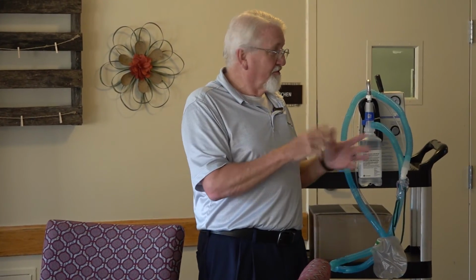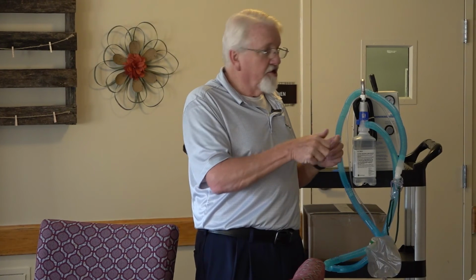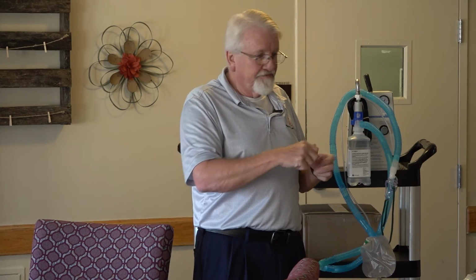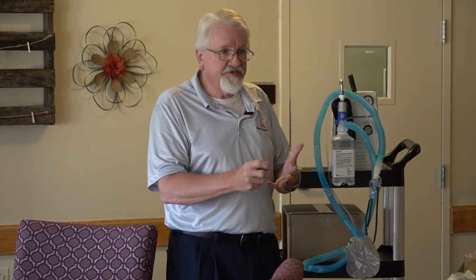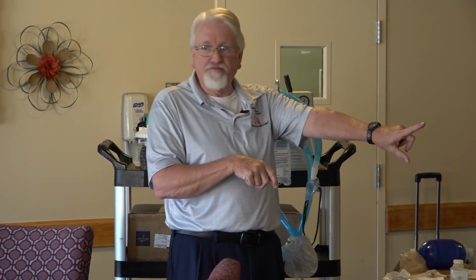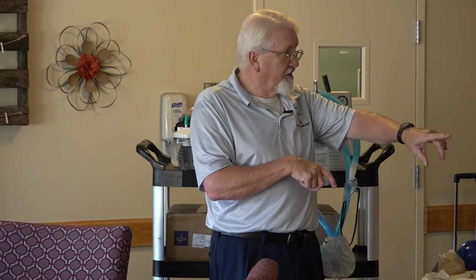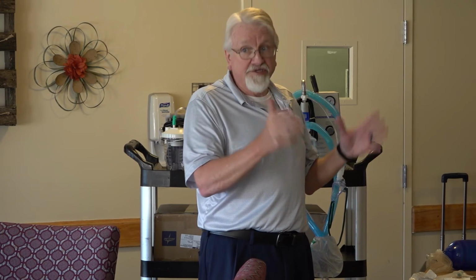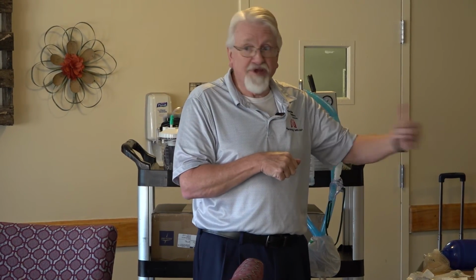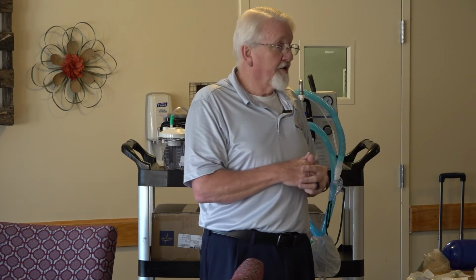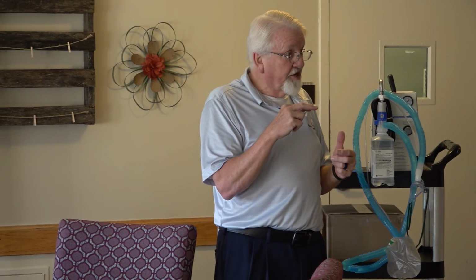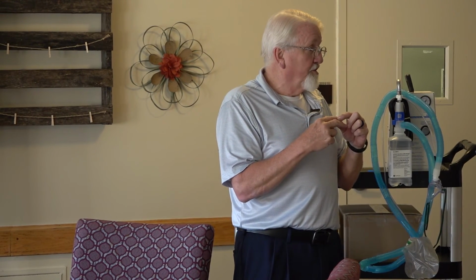Before we get the regulator on there, you're going to do what we call cracking the cylinder. After you've removed the little plastic piece and the washer, you're going to point the direction of the outlet away from you, and you're just going to pop it. That's going to make sure that valve is blown clean. Then you're going to line up the pins on your regulator, and your washer is going to be in place.